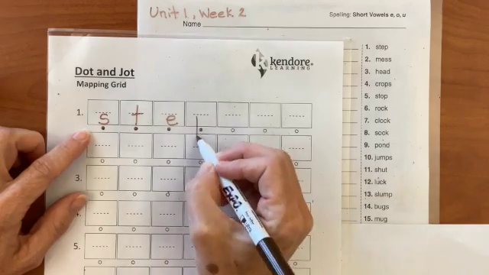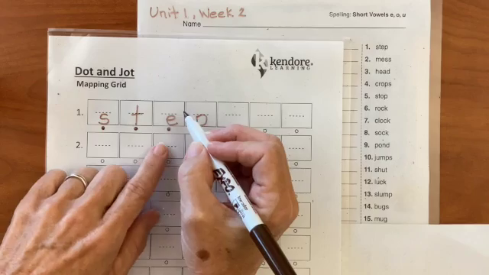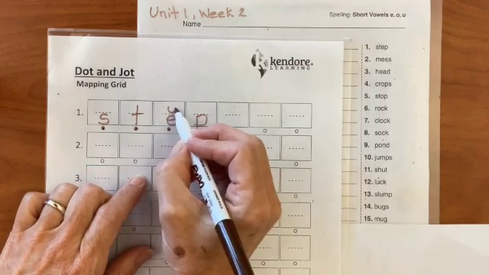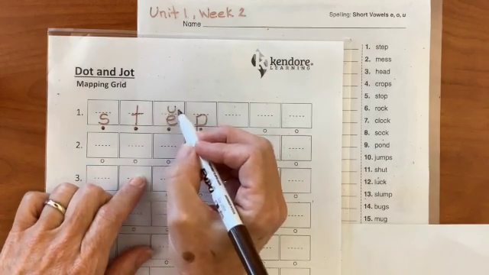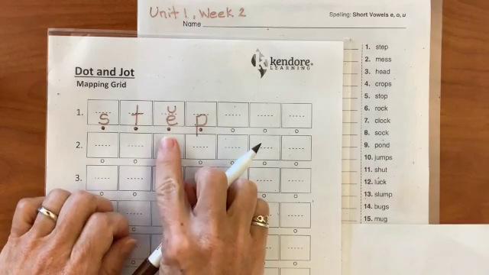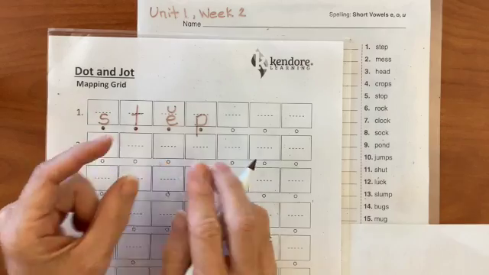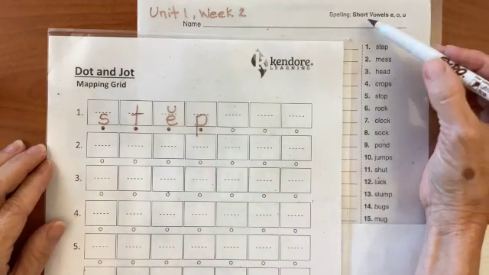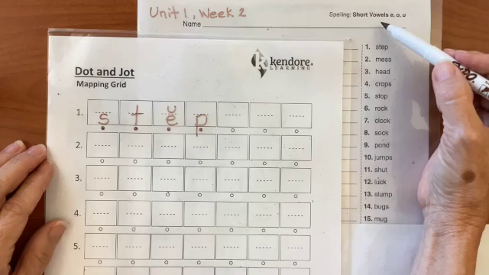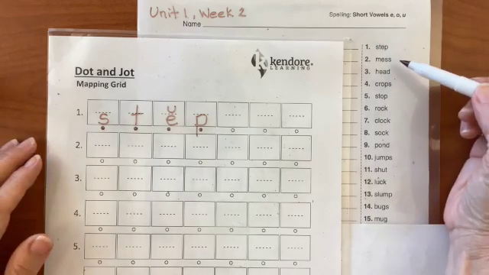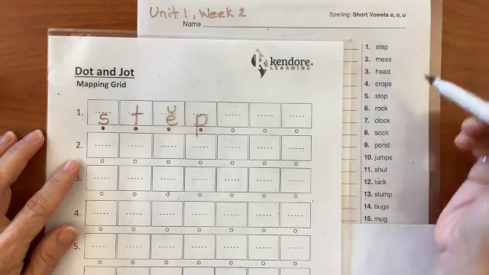Step. Now here, that's a closed syllable. So I'm going to put this little breve, that's the symbol name, on top because look, it's one vowel followed by a consonant. That makes a short vowel sound. You're going to hear me say that a lot because today we're studying short vowels, and short vowels are closed syllables.